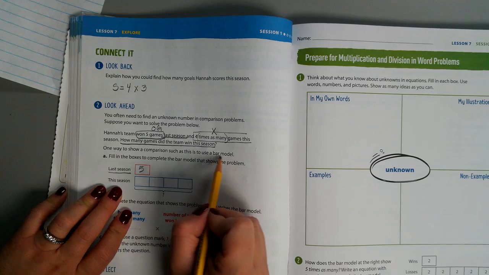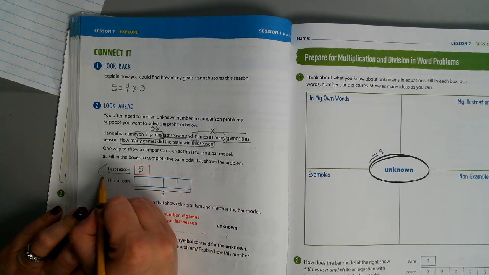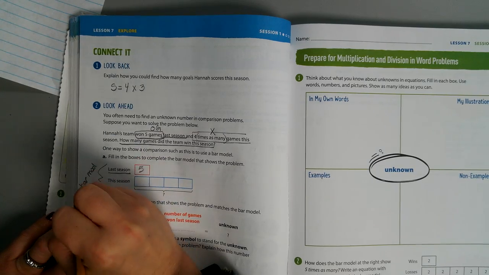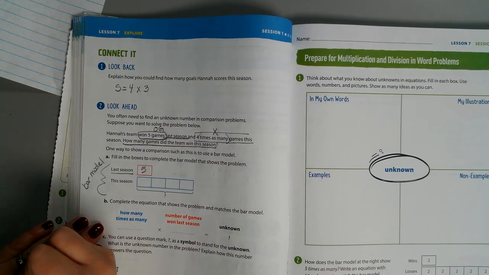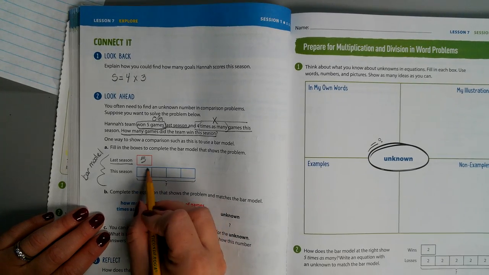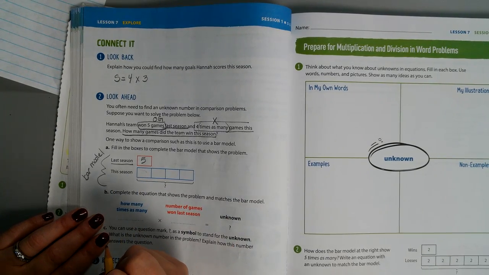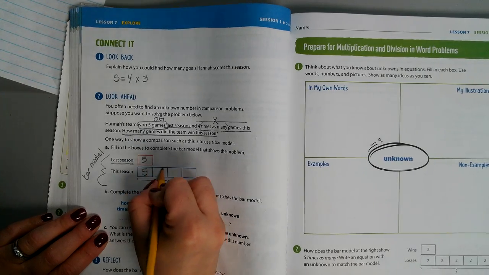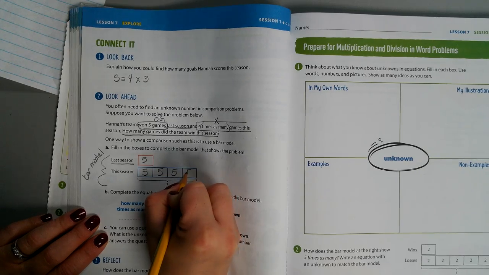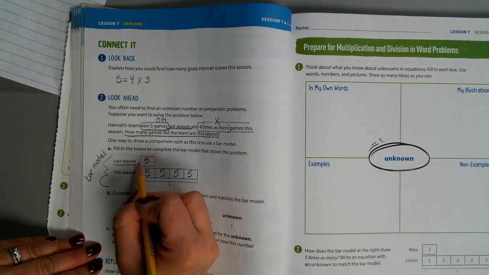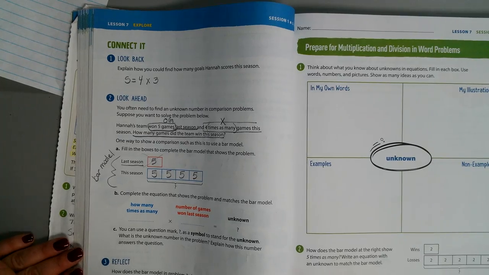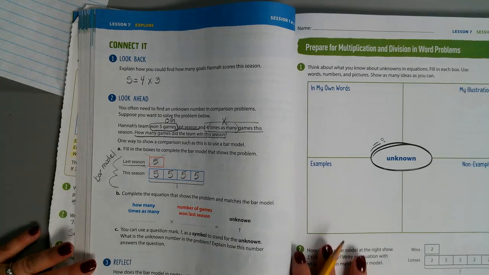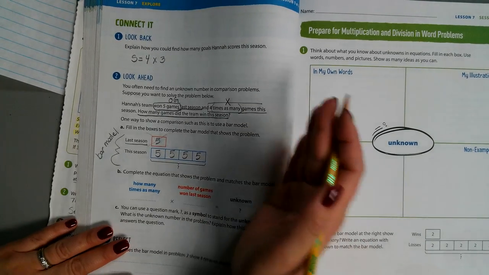One way to show a comparison would be this bar model. Label this bar model. Okay. So what number am I going to write in each of these boxes? The 5. We're going to write the OG number because we're multiplying that 5-game win by 4 times as many. This number is not included in our multiplication problem and our addition. It is only there to tell us that that's our OG number and how many groups we need of it.